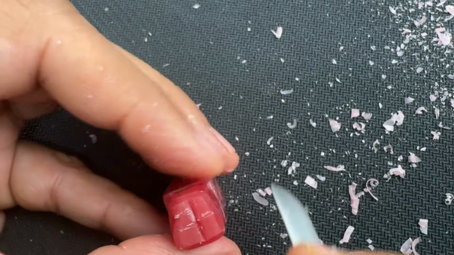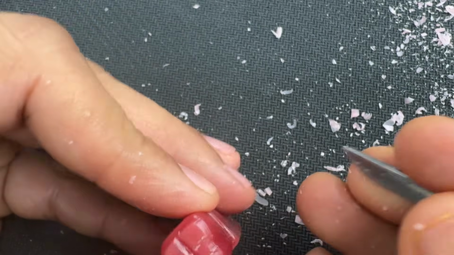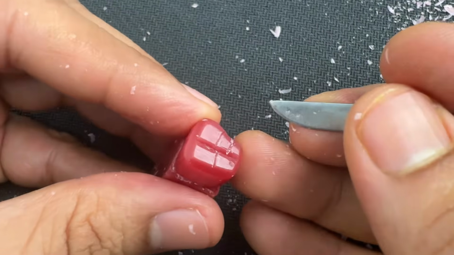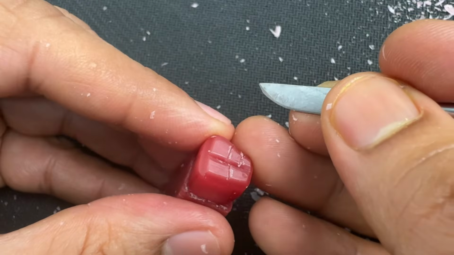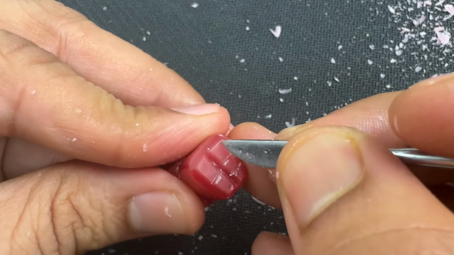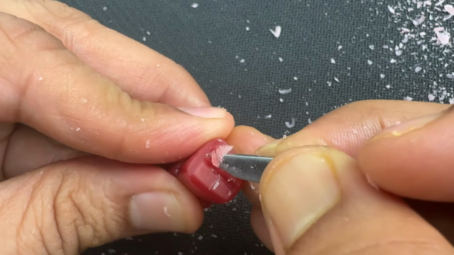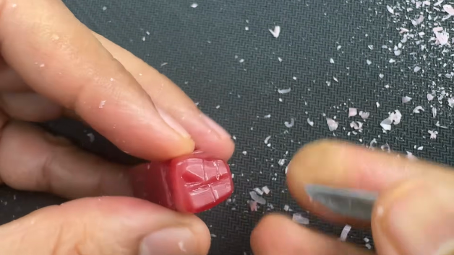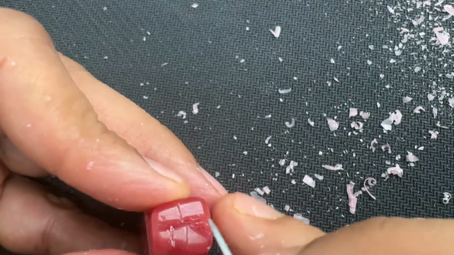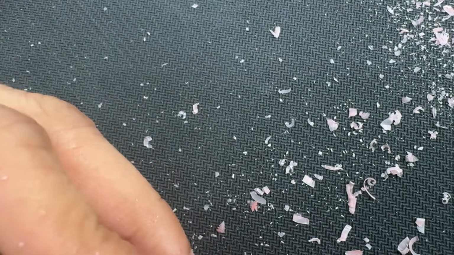So we need to establish that. Let's start from the mesiobuccal cusp. Again, using this part of the carver, just like how we did for maxillary molars, remove the wax and give the cuspal morphology.